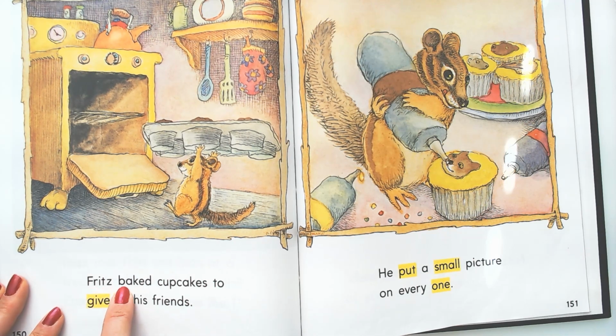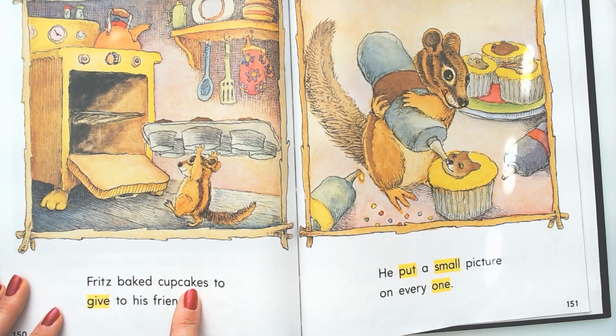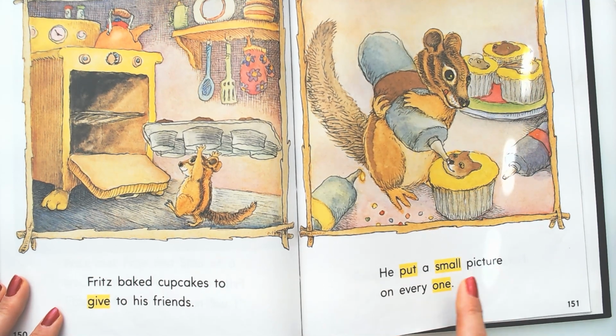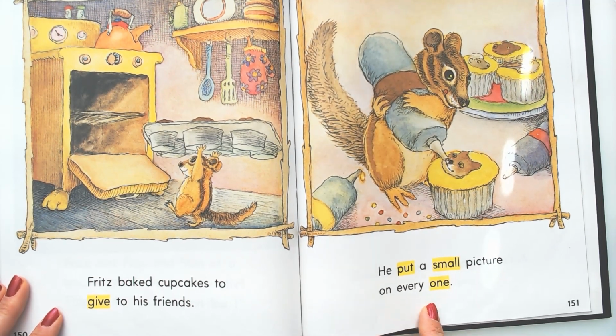Fritz baked cupcakes to give to his friends. He put a small picture on every one.